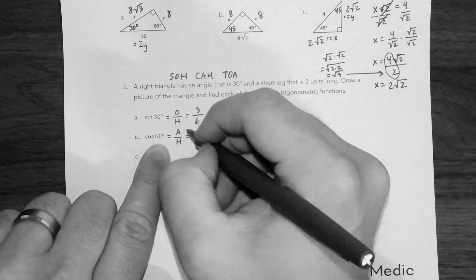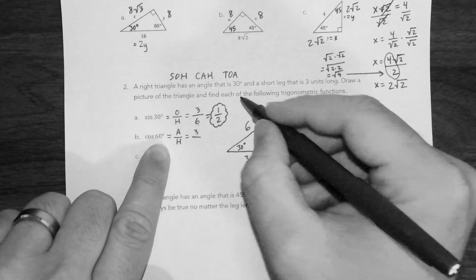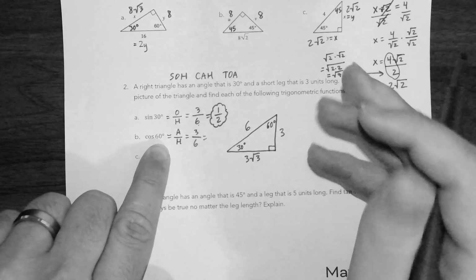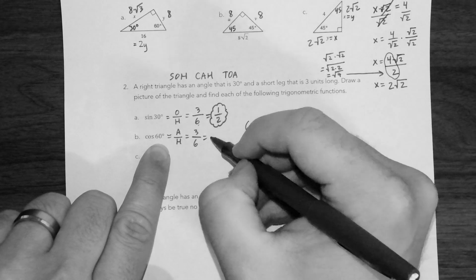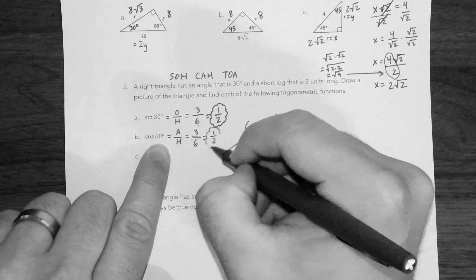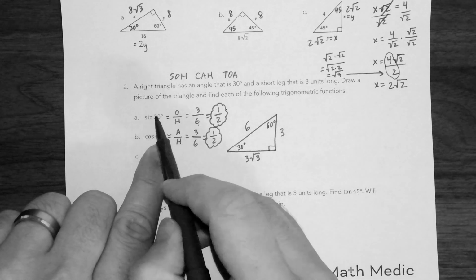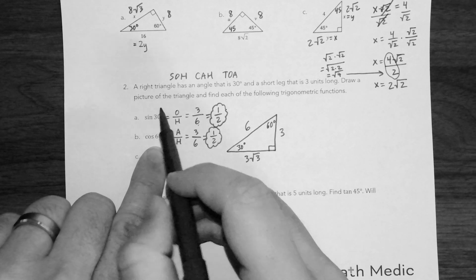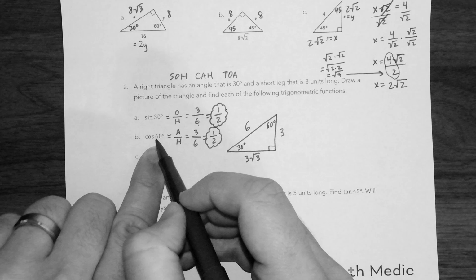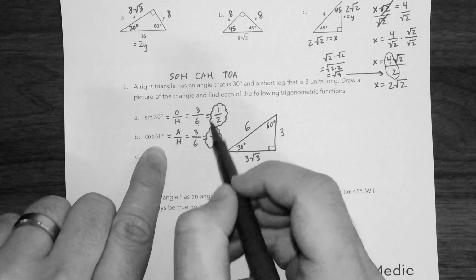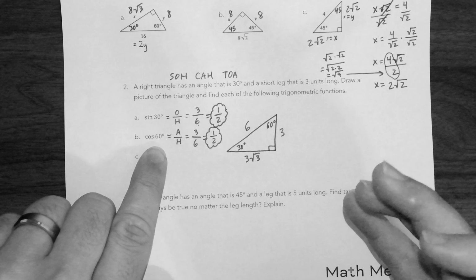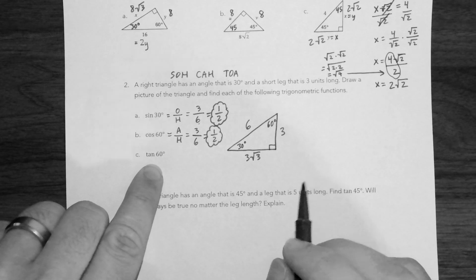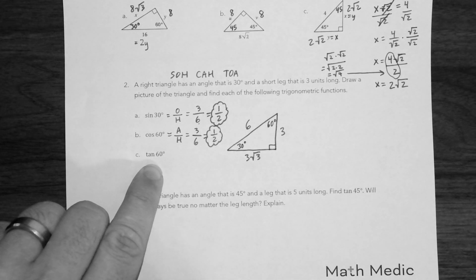That's the short leg right here. And then the hypotenuse is 6. So the ratio for the cosine of 60 degrees is something we've seen before. That's the exact same sides compared with the sine of 30. So interesting. Sine of 30 and cosine of 60 are both giving the same thing, talking about the same sides.